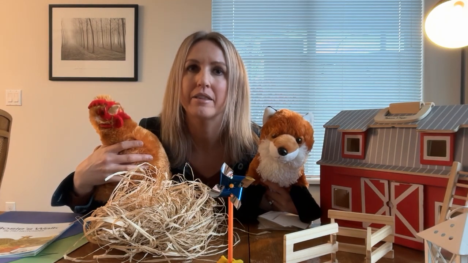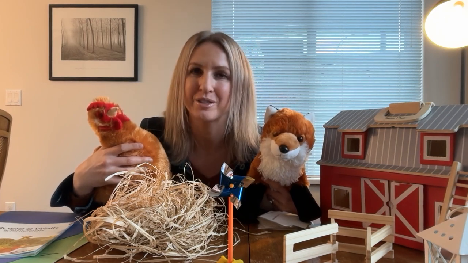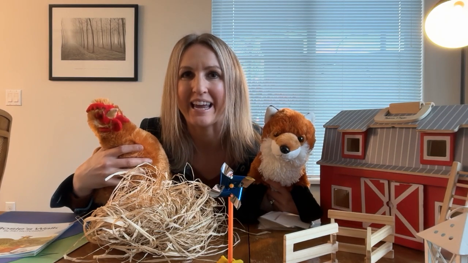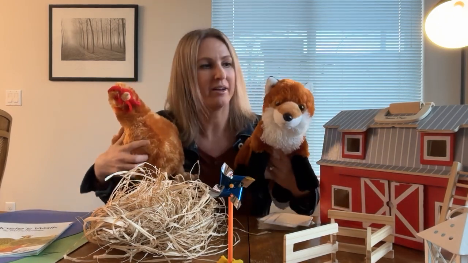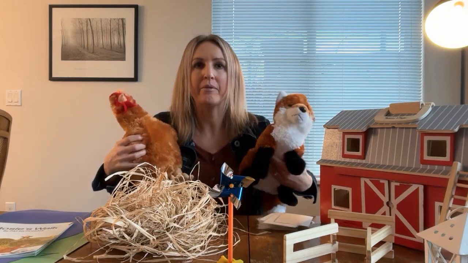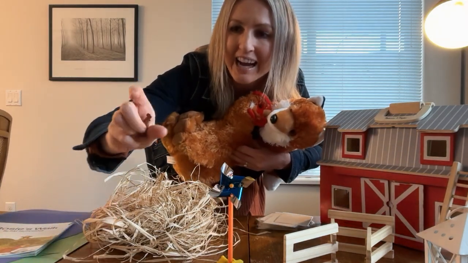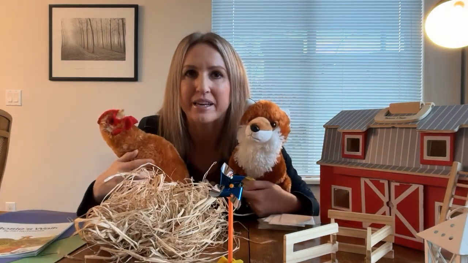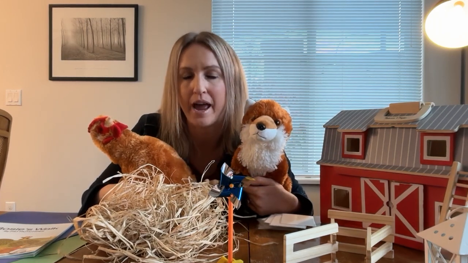For this game, there are quite a few supplies, but you can pick which ones you like to use. For instance, the barn is there just for show. The kids are excited to see the barn, but you don't really need it in the game. And I use a stuffed hen for Rosie and a stuffed fox, but you could just use small ones too for the game. I just thought the stuffy adds an extra fun element to the game because they're soft and they're just so cute. The kids just love the animals. I just bought them on Amazon.